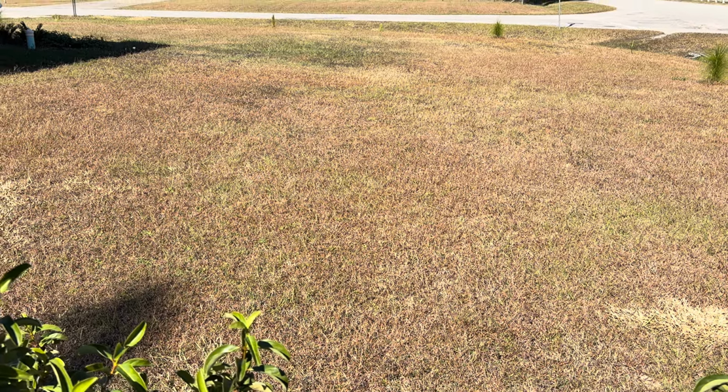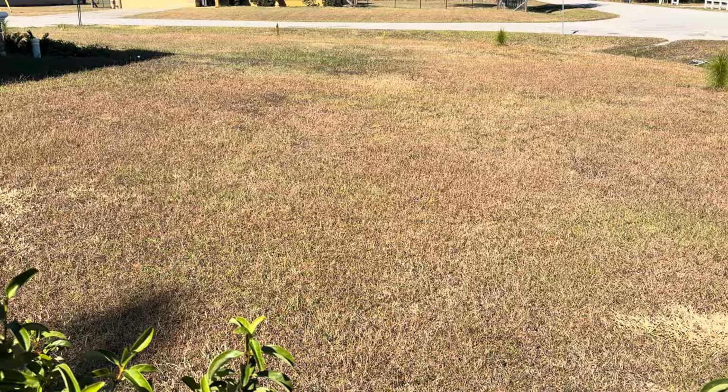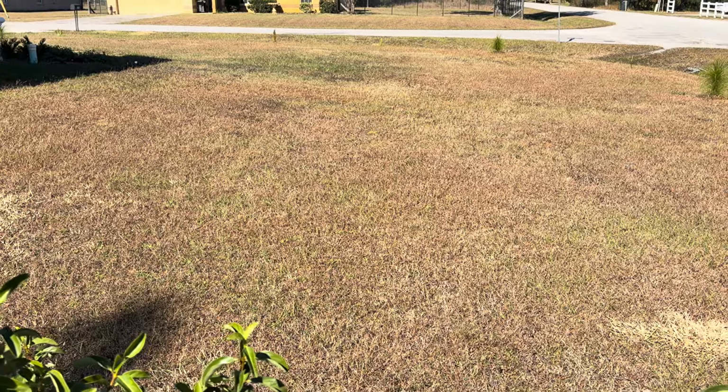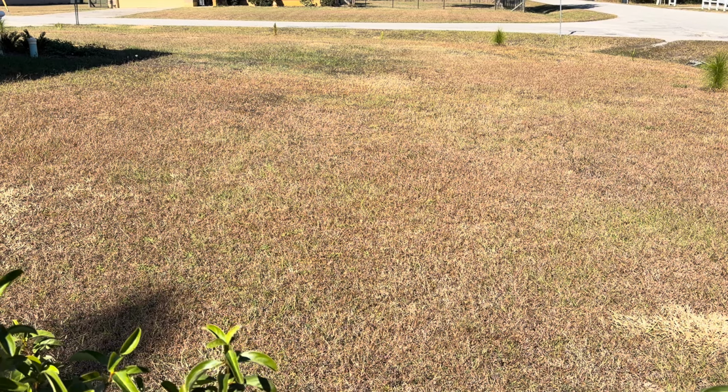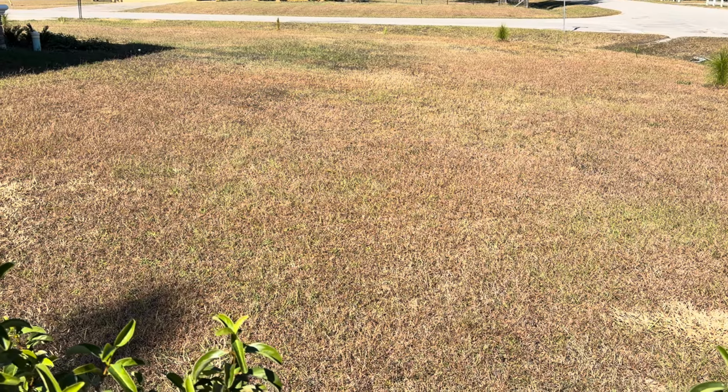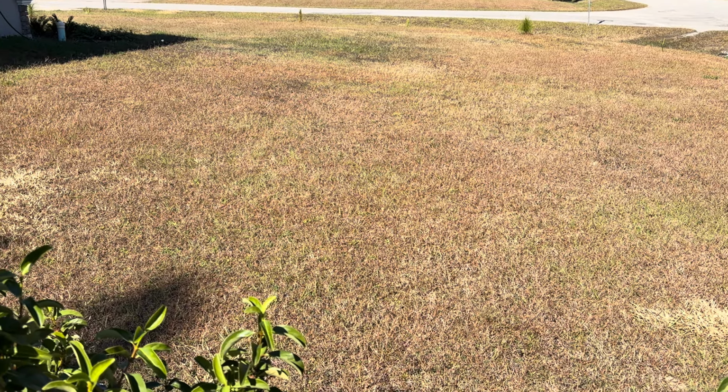In all four of my food forests, I started out with that right there. Just a plain old lawn with weeds.